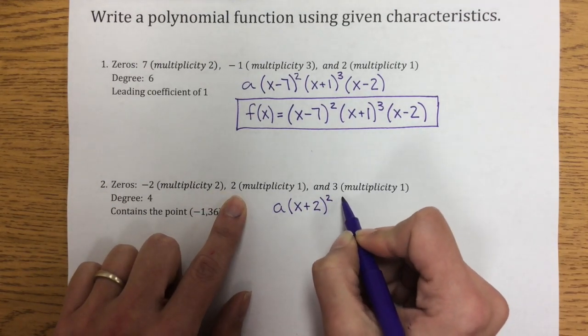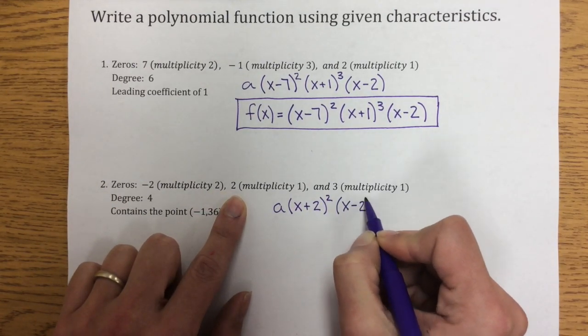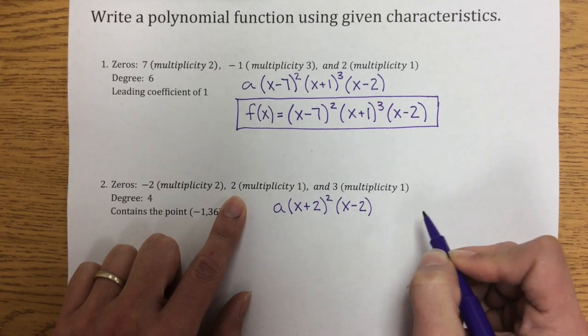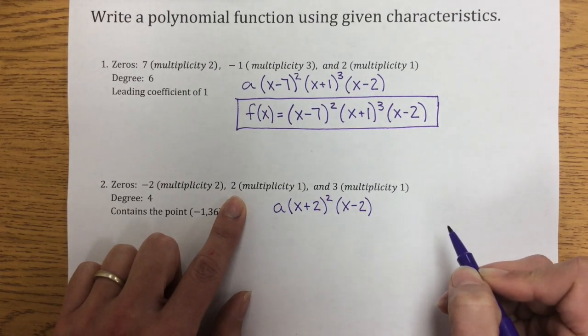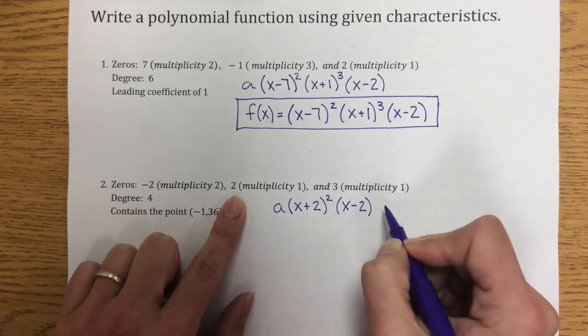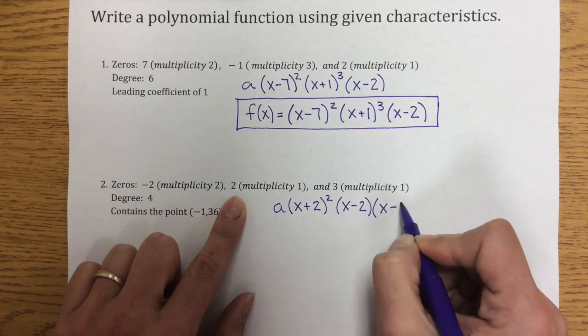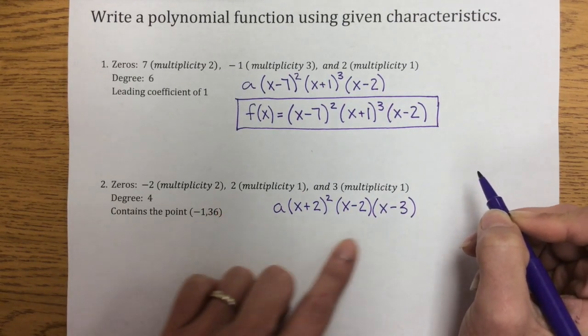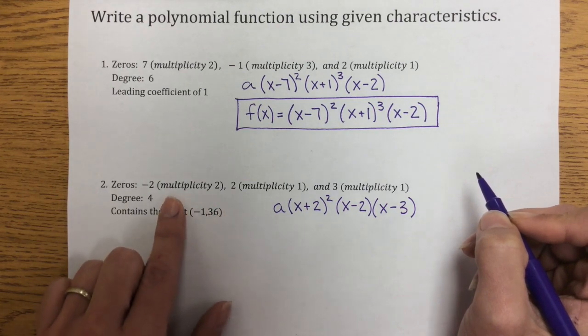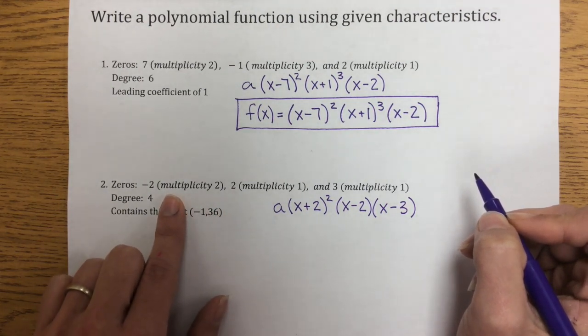And then 2 would be (x minus 2) with a multiplicity of 1, so we don't need to write an exponent, it's implied. And 3 is (x minus 3).